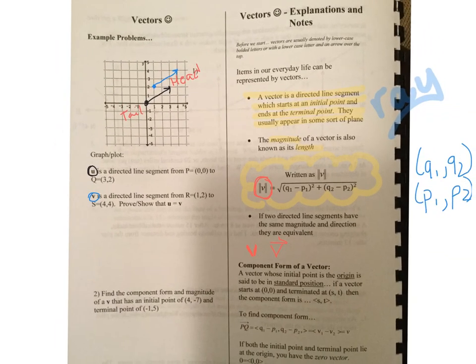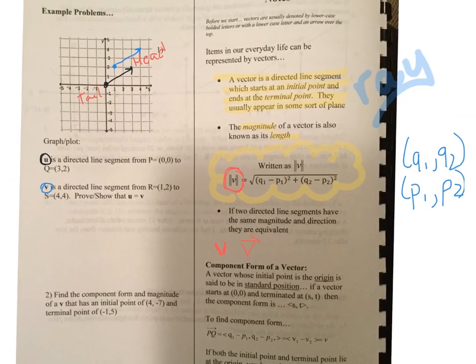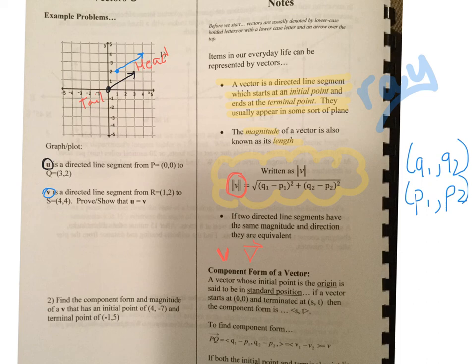So we're going to go back to the note side. And it says over here in my notes, if two directed line segments have the same magnitude and same direction, they are equivalent. So pretty much if I were to look at vector U and vector V, I can prove that they are equivalent because I can find both of their magnitudes. They're both pointing in the same direction, so their directions are the same.